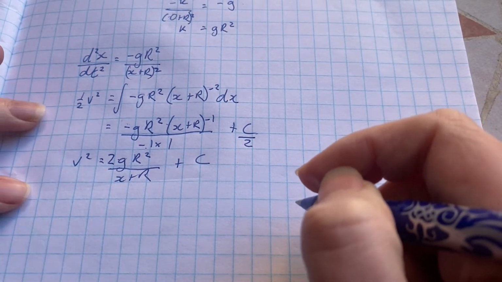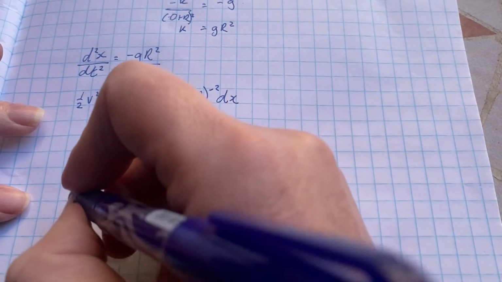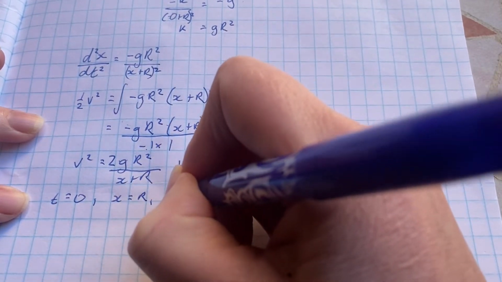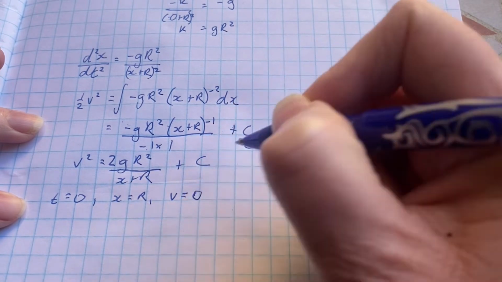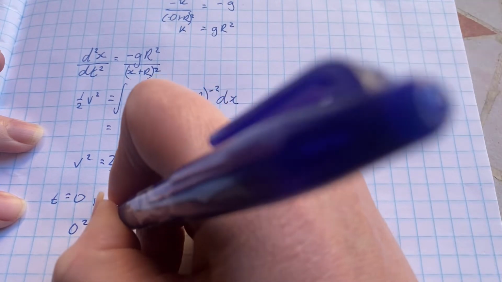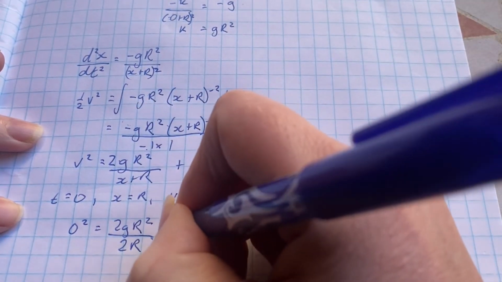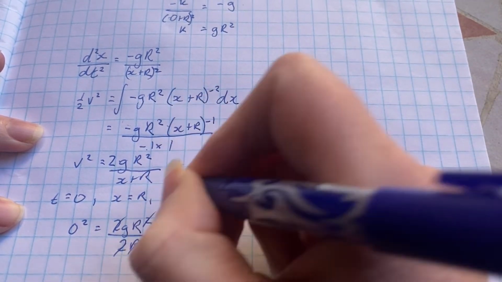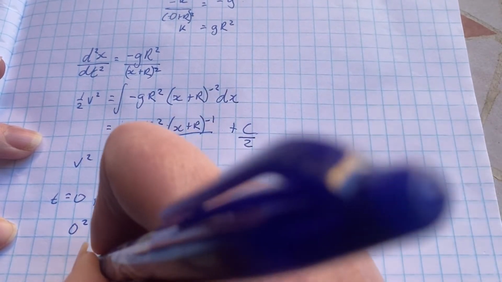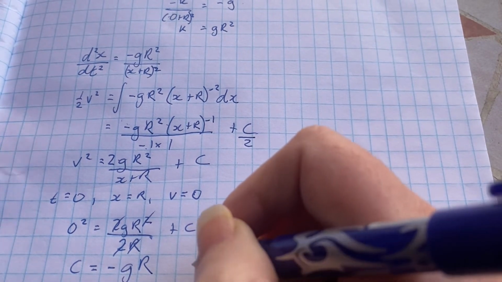So what we were told is that initially it was being dropped from a height of r, where x equals r. So initially x was equal to r, and it was dropped, so its initial velocity is going to be 0. So 0 squared equals 2g r squared over (r plus r), so I'm just going to write that as 2r, plus c. Cancel the 2's, cancel an r, subtract from each side. I'm subtracting this bit but turning it around. So negative g r, so our c is negative g r.